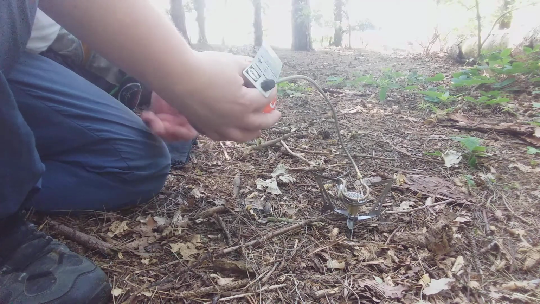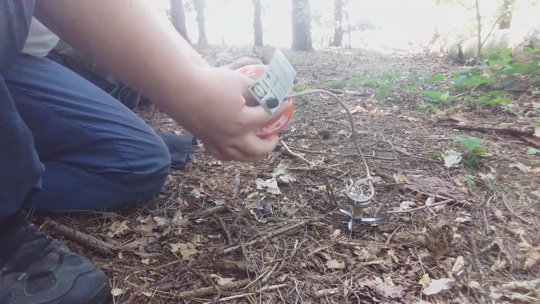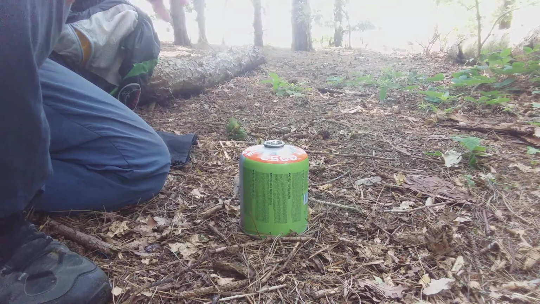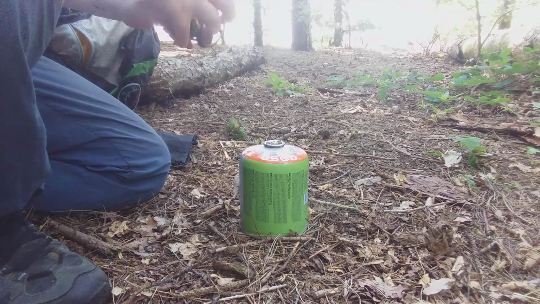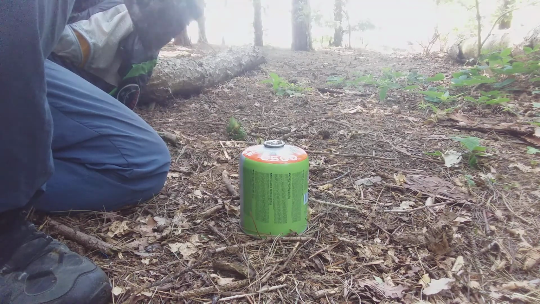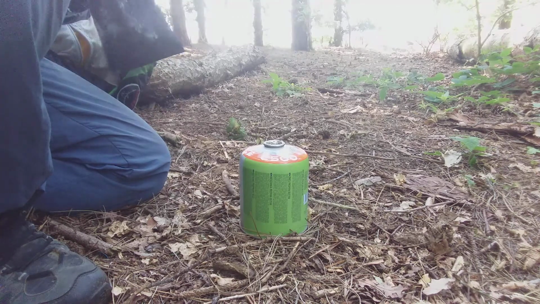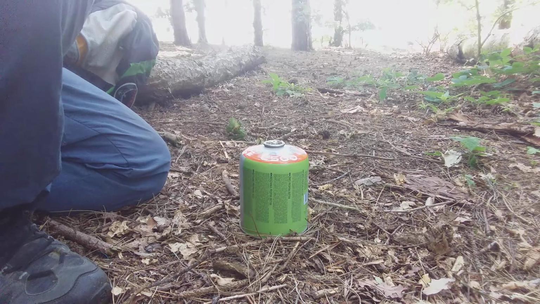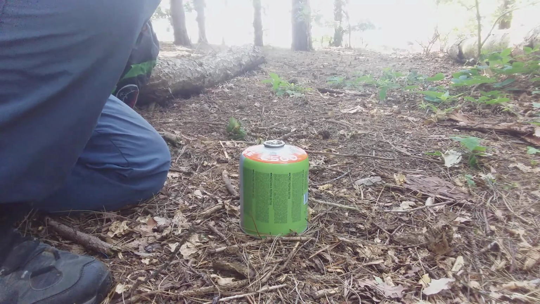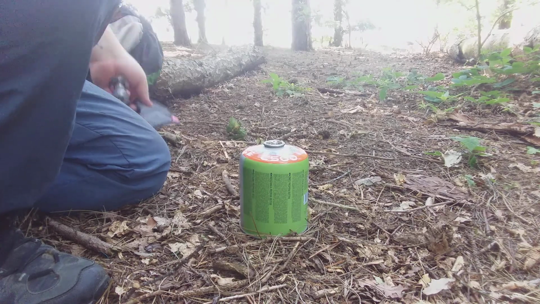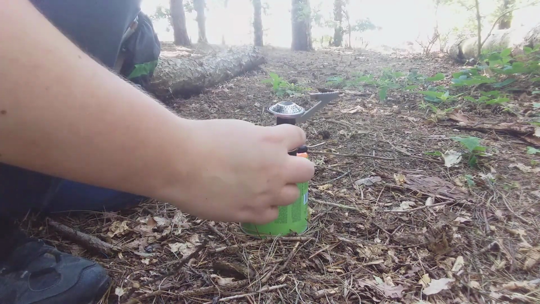Okay, last stove. I'll leave this cylinder here because we're going to need it. So the last stove that we're going to have a look at is this type of stove.